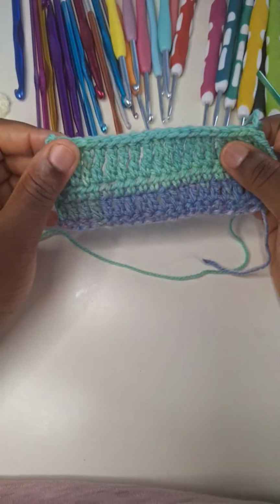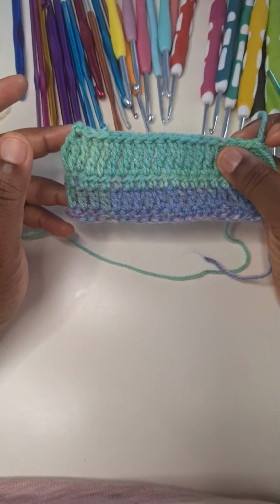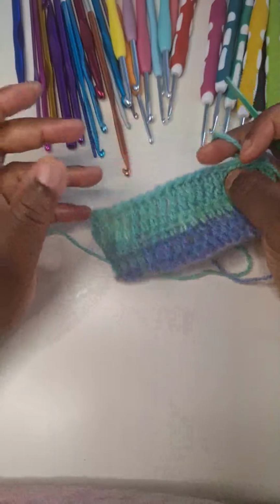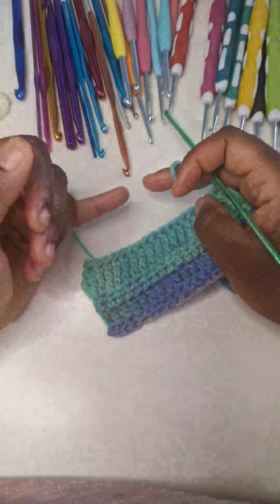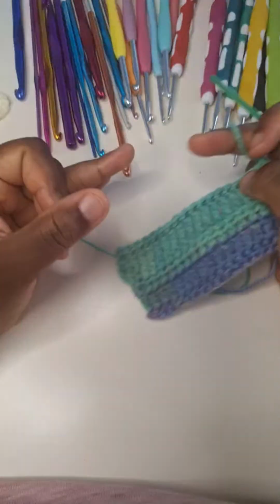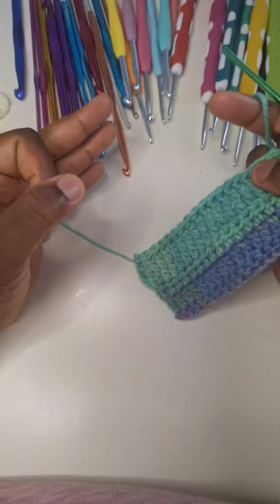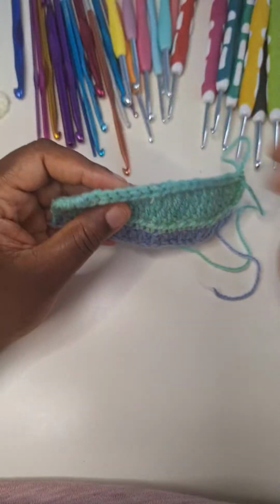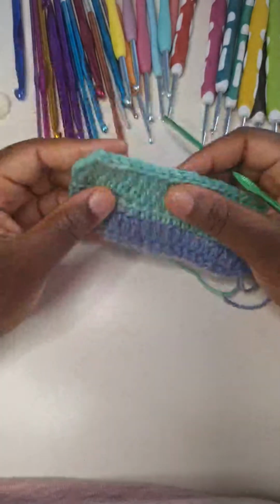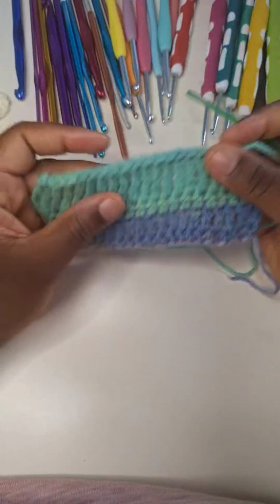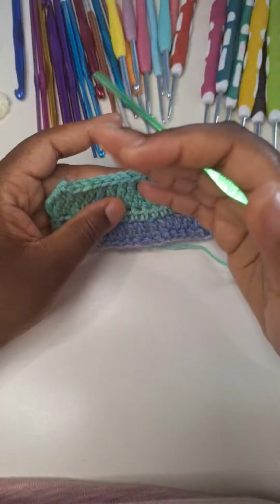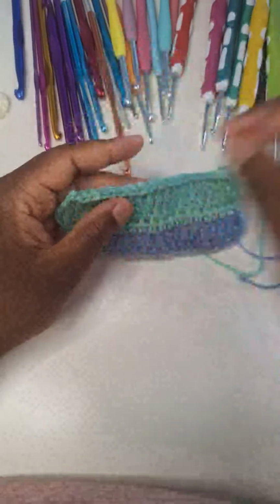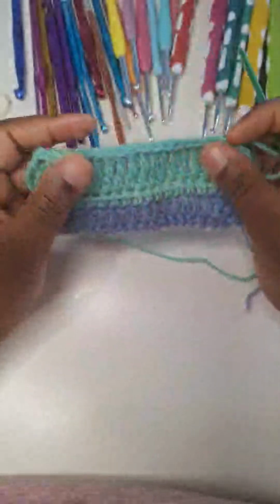So I just explained the common uses, like joining rounds. Let's say you're making a hat or a granny square or cuffs, right? You use slip stitch to join rounds and move yarns. Like I said, I gave an example of a granny square cluster. You want to go in between the clusters, you just use slip stitch to go there without making a height.